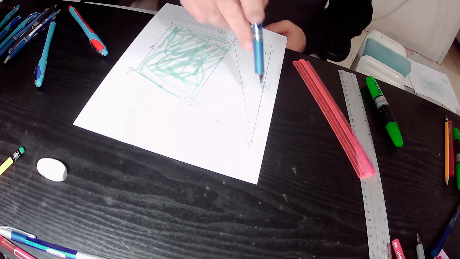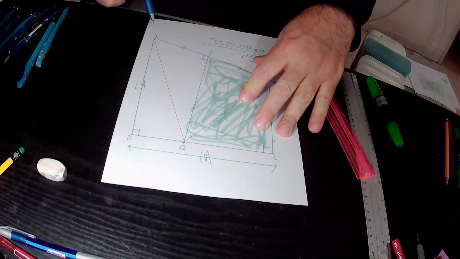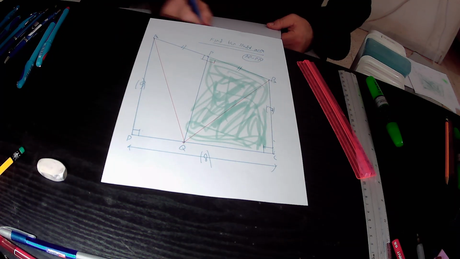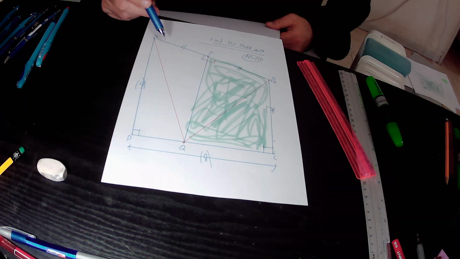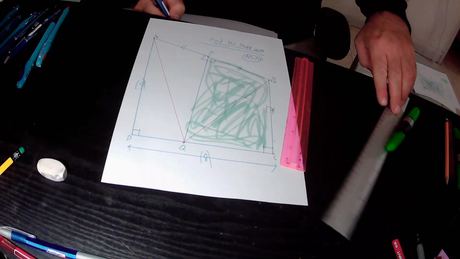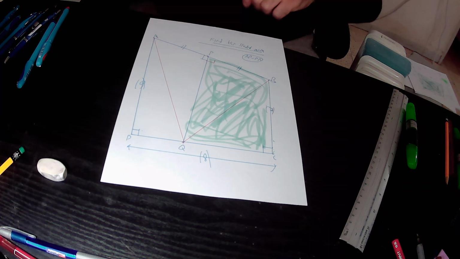We have to prove that the white right triangle APQ is congruent to the shaded right triangle PBQ. So we need to show that those two triangles are congruent to each other.